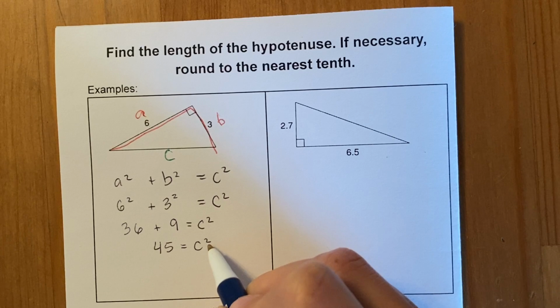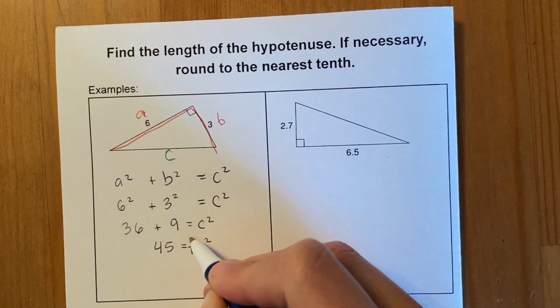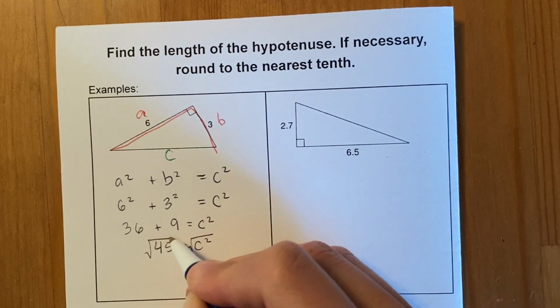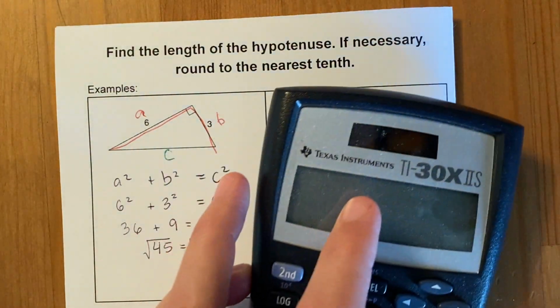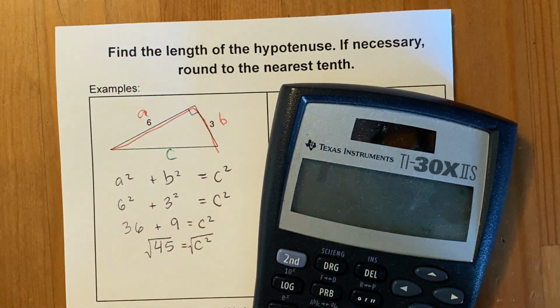Now, what do we do when we get here? Well, if something is squared, we do the inverse, right? We square root it. So I'm going to square root. If I square root this side, I square root this side. I'm going to do the square root of 45.